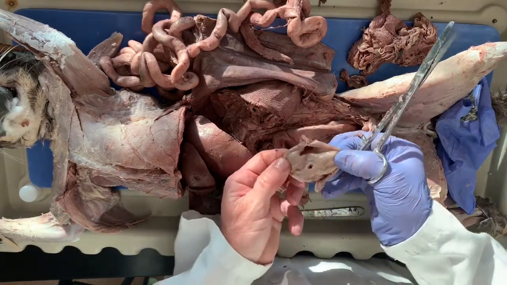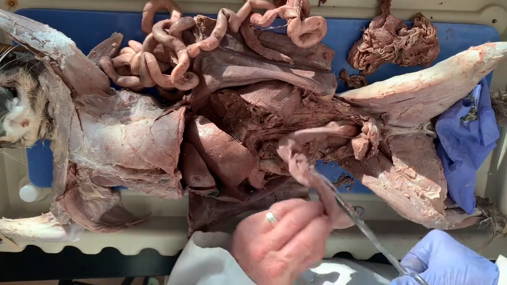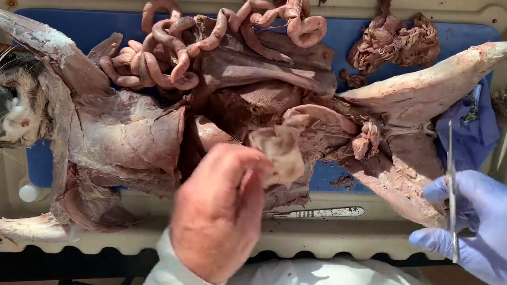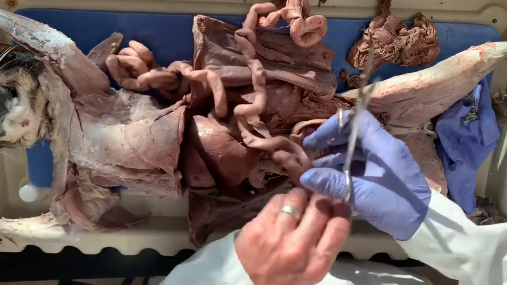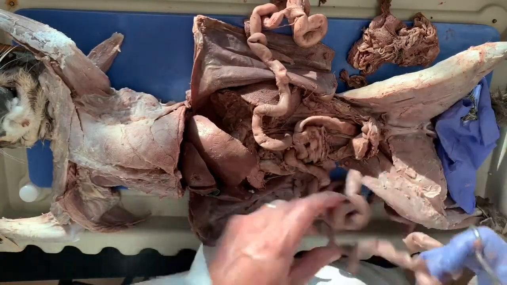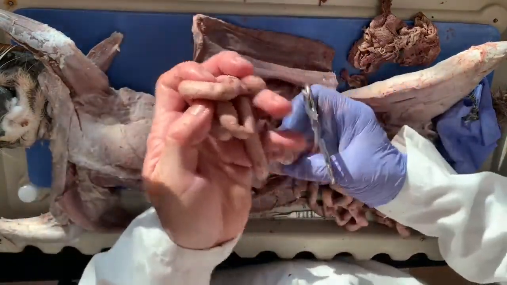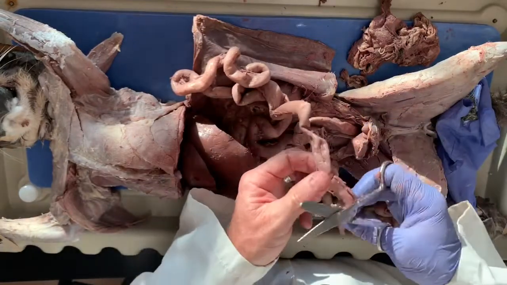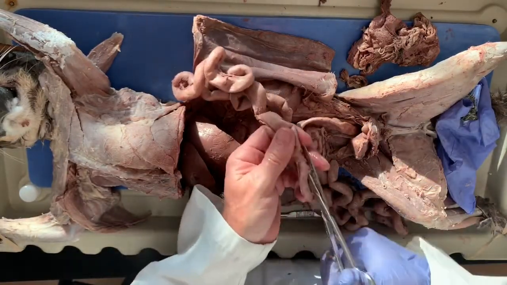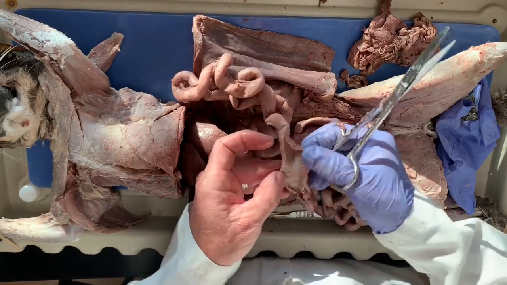And you can kind of see the inside of the colon. Okay, so that's the ascending colon right there. And then let's go back to the duodenum. That was the part that we made a little incision in. And I'm gonna go back, cut through it, and see if we can see any more of the roundworms.